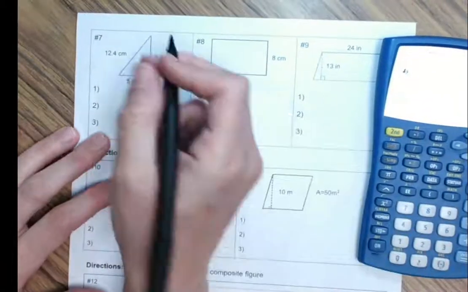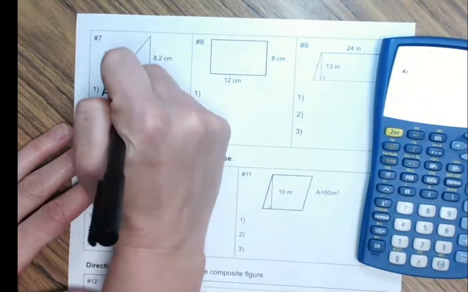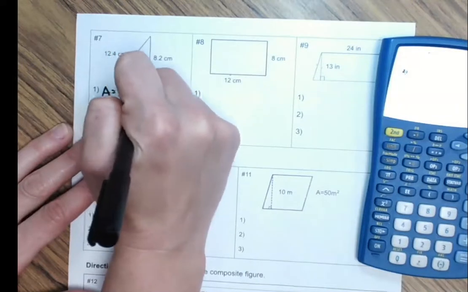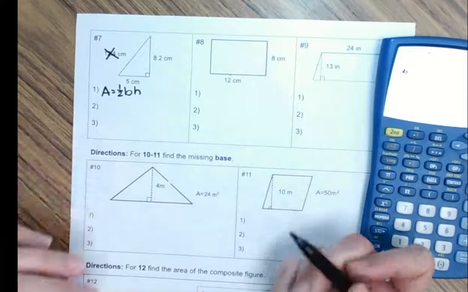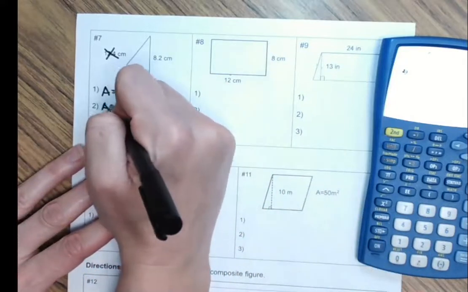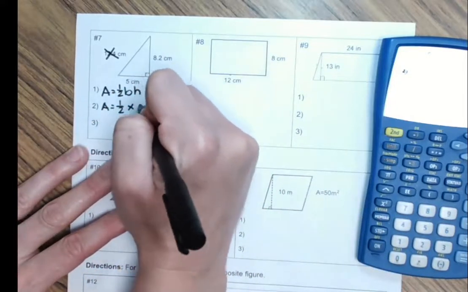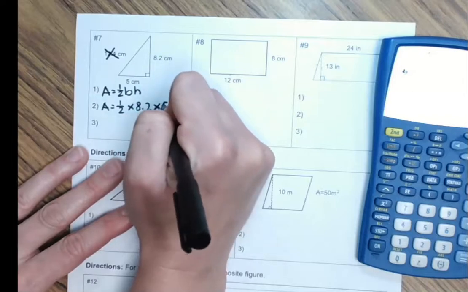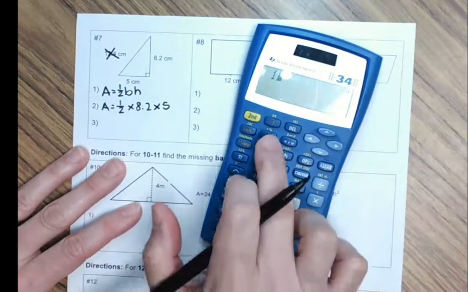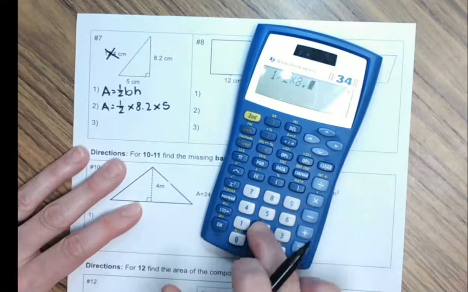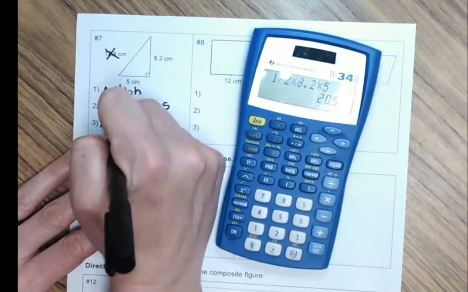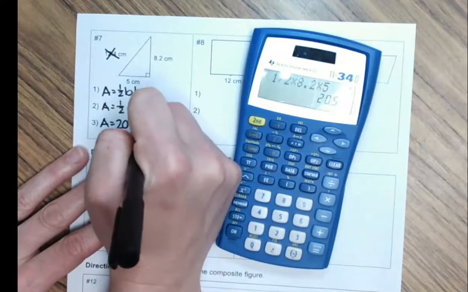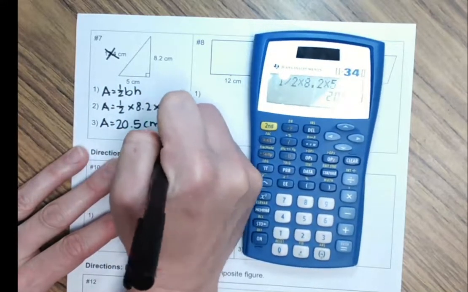This is a triangle. Area equals 1/2 base times height. This diagonal was thrown in here to kind of mess with you. We don't use the diagonal. Area equals 1/2 times 8.2 times 5. So 1/2 times 8.2 times 5. I get 20.5, so the area is 20.5 centimeters squared.